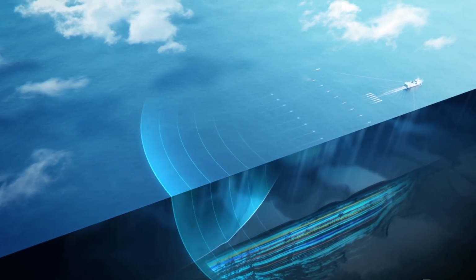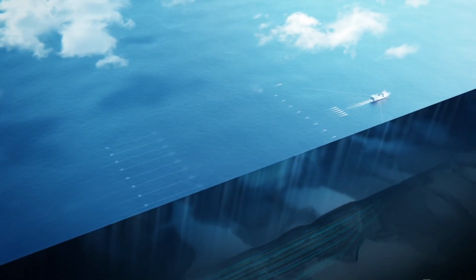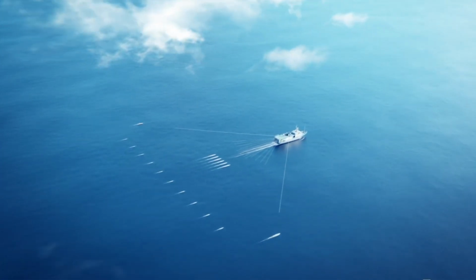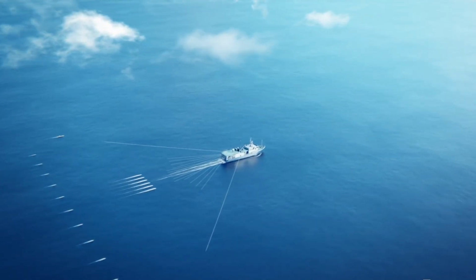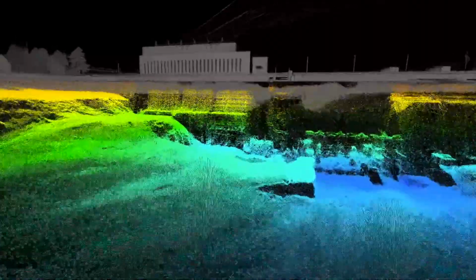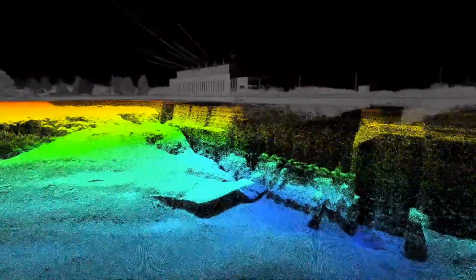Bathymetry data provides scientists not only with a depth measurement but also a picture of what the seafloor looks like. This can provide information about current and past conditions, what kind of substrate, or the material, exists, and if there are any hazards for vessel navigation, among other things.